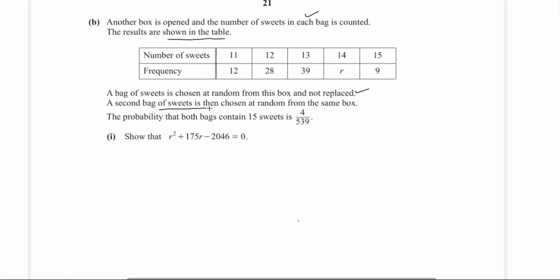A second bag of sweets is then chosen at random from the same box. The probability that the bags contain 15 sweets is 4/539. You see here the number of sweets, 15, and against these 15 sweets there are 9 bags. Therefore, the probability of bag 1 and bag 2 will be equal to the probability of bag 1 having 15 sweets multiplied by the probability of bag 2 having 15 sweets.